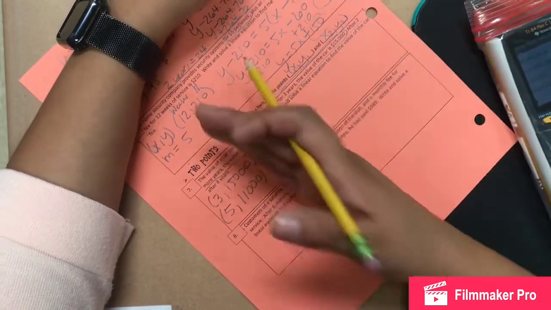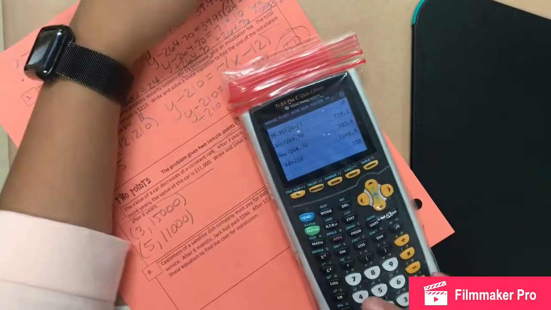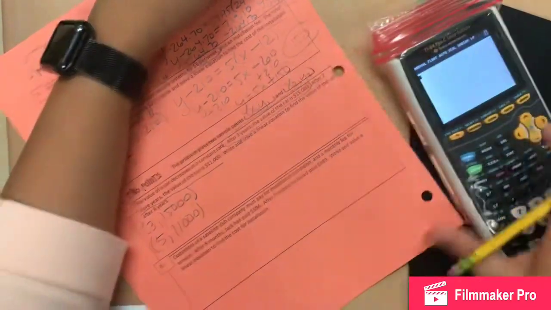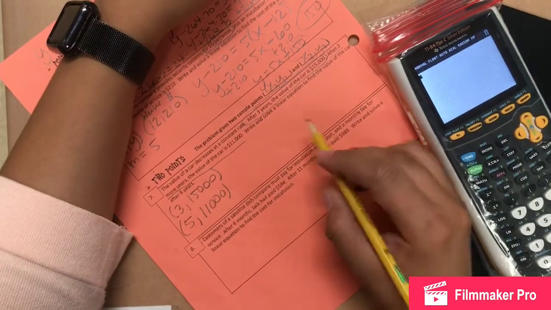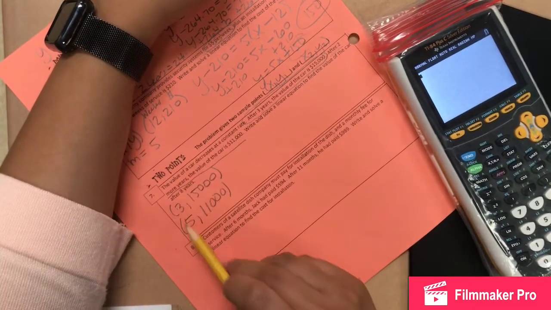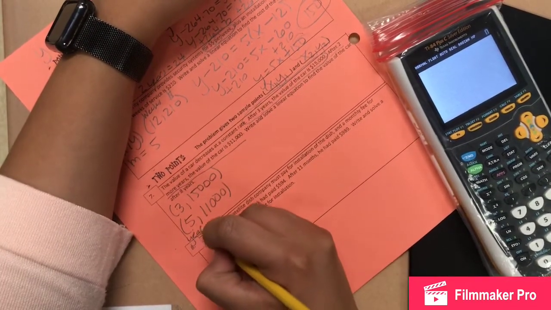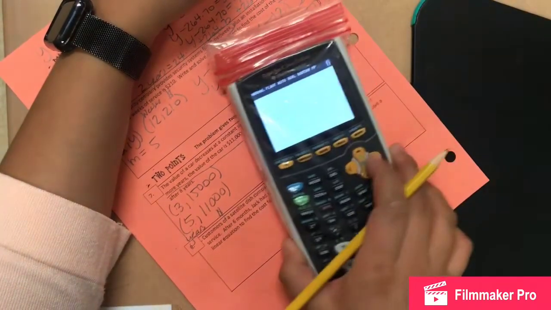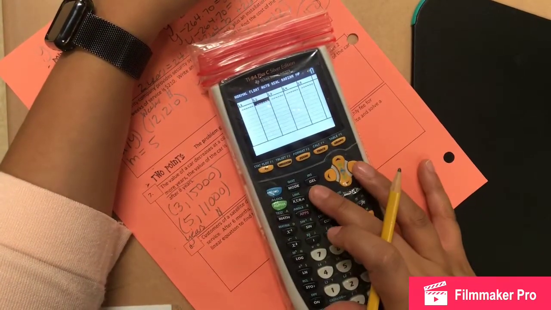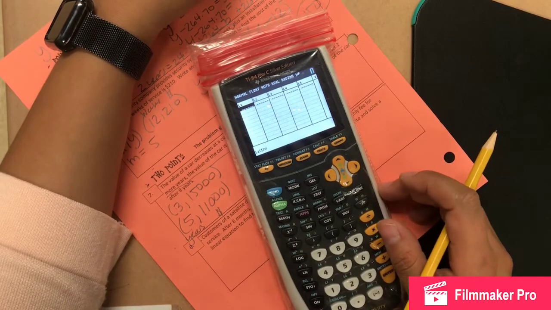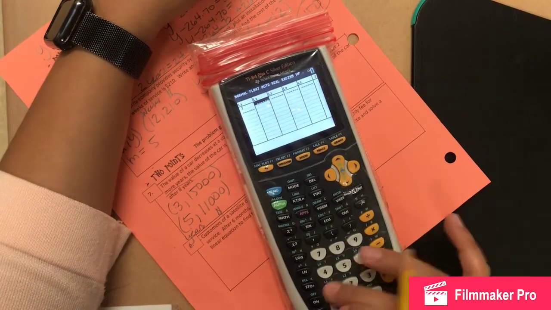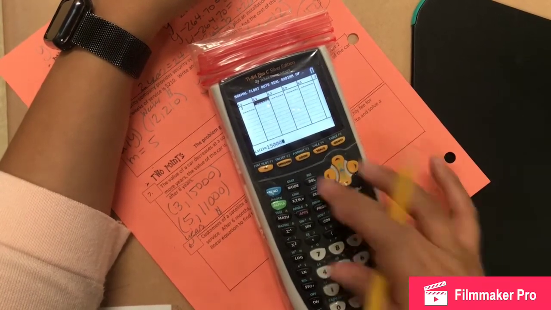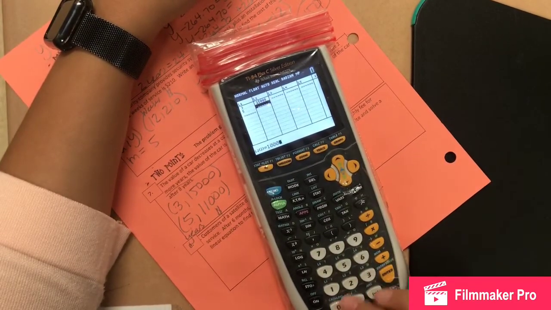Okay? Now that I have my 2 points, we're going to perform linear regression. But hold up, before I get ahead of myself, we have to label. So 3 and 5 are years, and 15,000, 11,000 is the value, so money. Now we can type this into stat, perform linear regression, so 3 on the left, 15,000 on the right, then back to the left, 5 on the left, 11,000 on the right.